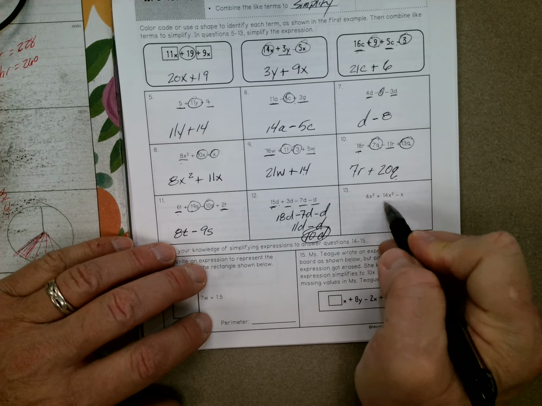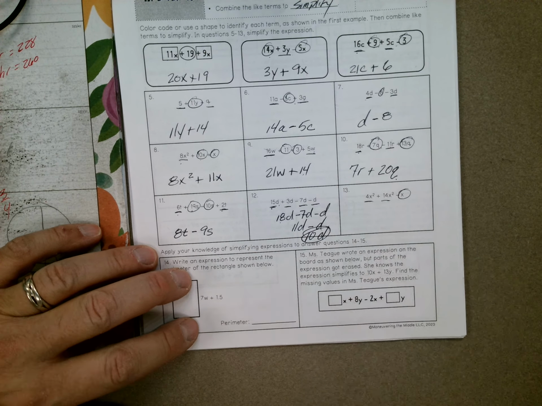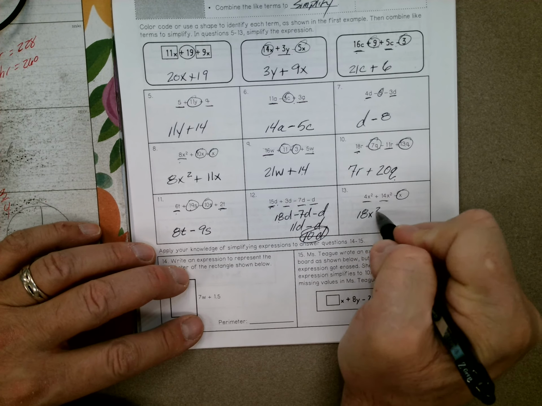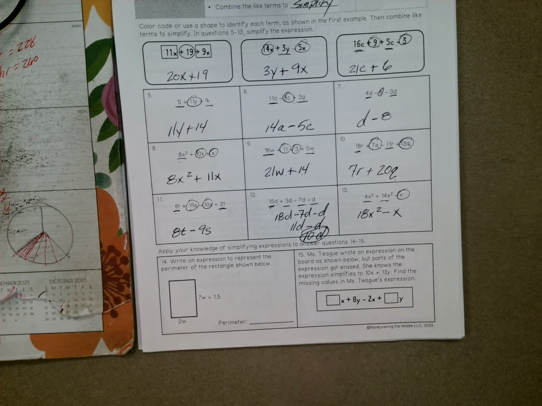Number 13. 4x squared plus 14x squared minus x. So I can combine these two, and this is kind of the Lone Ranger there, right? So I'm going to combine those and get 18x squared minus x. Minus x, okay? So I hope you did pause the video and you're checking it right now. However you did it. If you need to check it out, pause it some more. And it's right there, okay? But it's important that you're circling and underlining or boxing, whatever works for you.